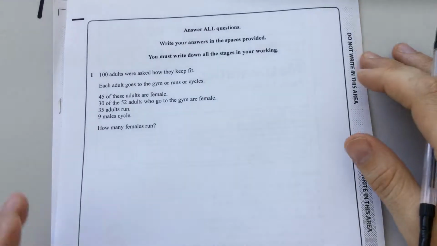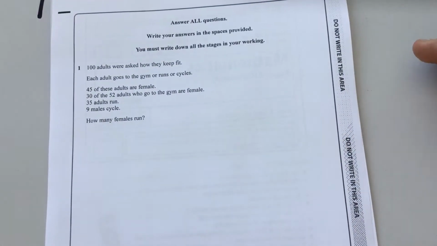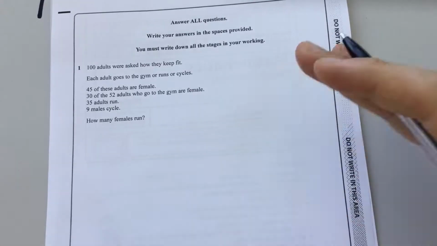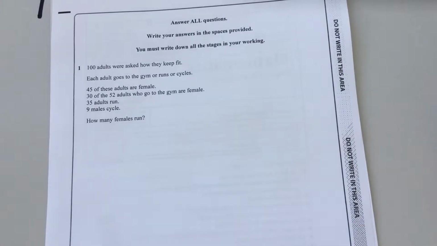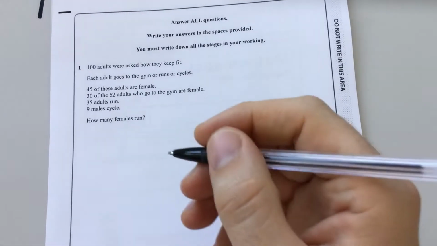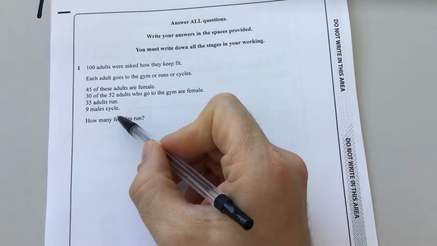So first one, we had a discussion about how we knew this was a two-way table. This has got two topics, whereas a Venn diagram will all be about one topic. Okay, so we have two topics here.